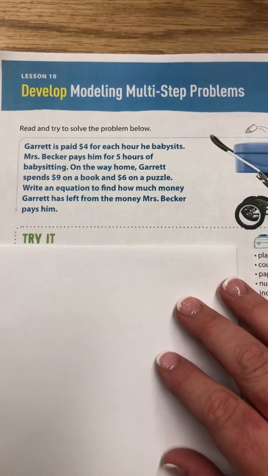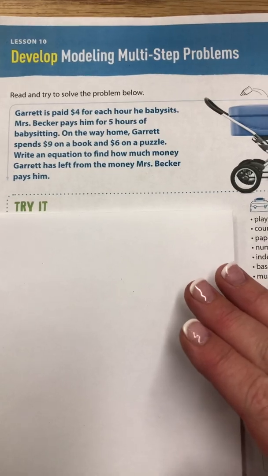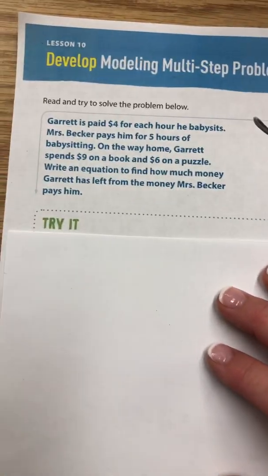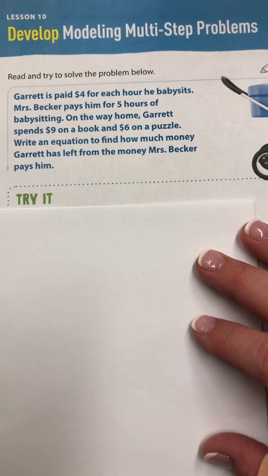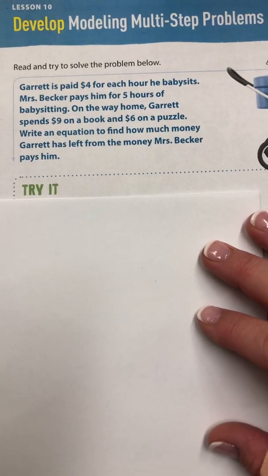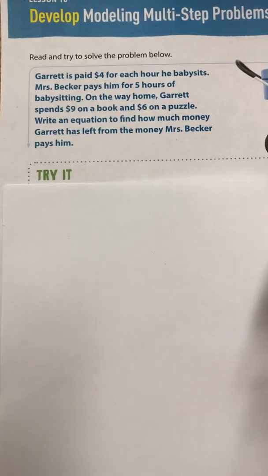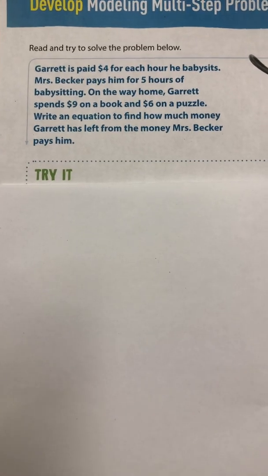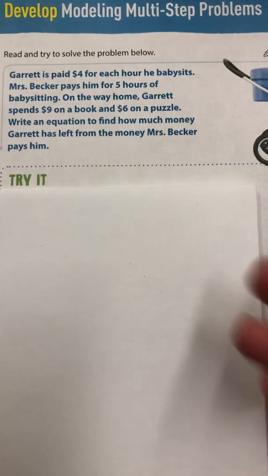This is also in our Ready book, but it's going to include more than one operation. Back here, we were just doing all addition or all multiplication. Let's take a look at the difference in this. Garrett is paid $4 for each hour he babysits. Mrs. Becker pays him for 5 hours of babysitting. On the way home, Garrett spends $9 on a book and $6 on a puzzle. Write an equation to find how much money Garrett has left from the money Mrs. Becker pays him. So, Garrett has earned money and he's spent money.